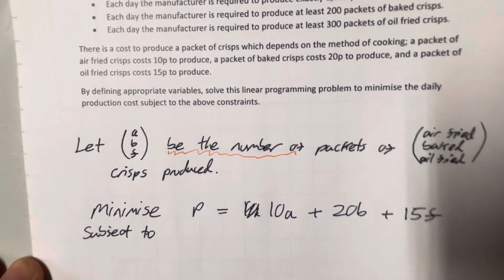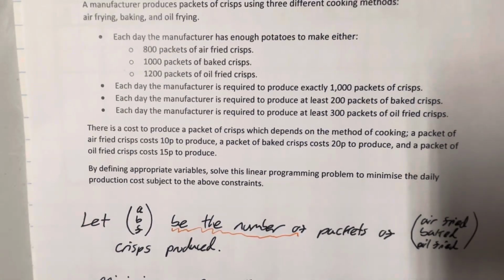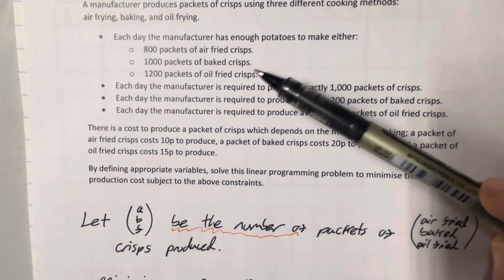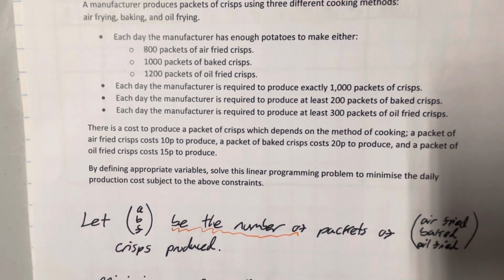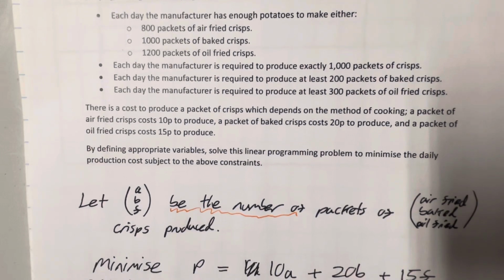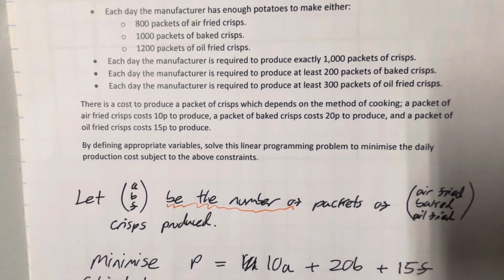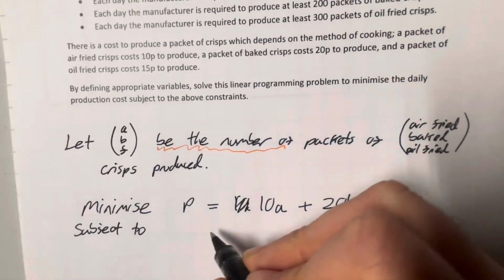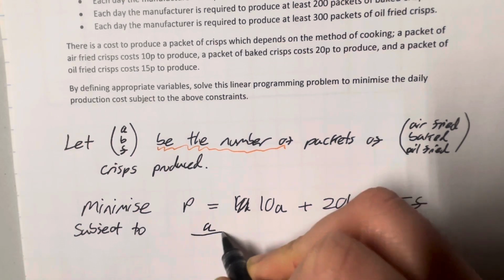And now I'm going to write these constraints. Now each bullet point above is going to be a constraint. So each day the manufacturer has enough potatoes to make either 800 packets of air-fried crisps, 1,000 packets of baked crisps, or 1,200 packets of oil-fried crisps. I've tackled this kind of constraint in a previous video when I did graphical linear programming, but let's just recap here. Let's say I produced 800 packets of air-fried crisps. That means I could produce nothing of either of the others. So, because I've used all my potatoes on that.